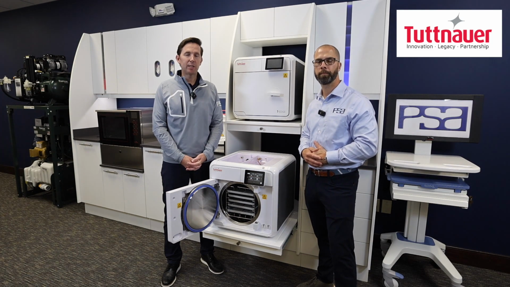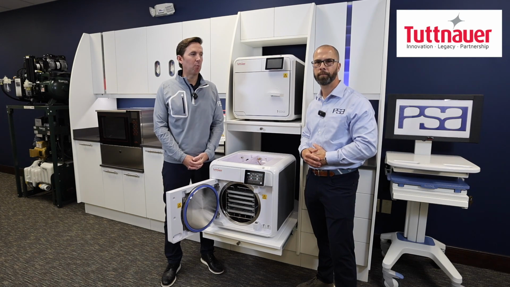Tuttnauer has continued to make enhancements to the product, as Matt spoke of, that 2-year parts and labor warranty all encompassing. Very impressive. Excited to have the T-Edge in our portfolio.